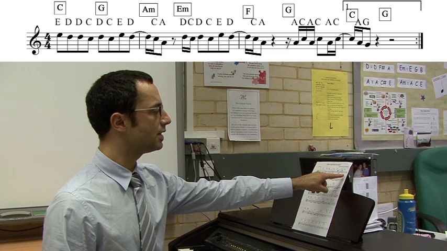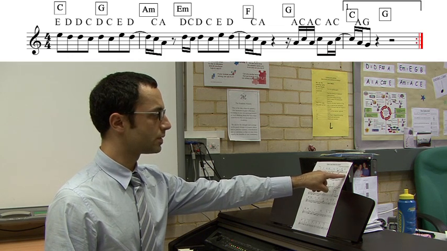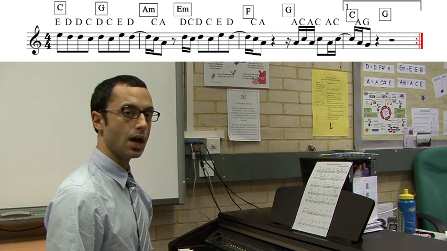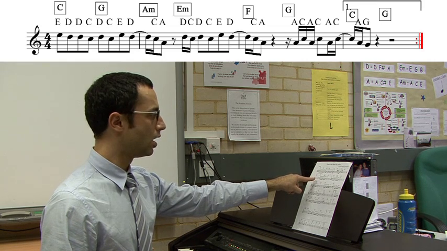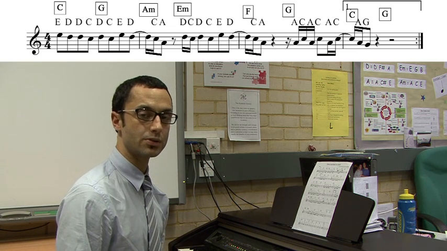You can also see that in the last bar we have a double bar line with 2 dots, and that means that you would repeat the first line and go through to the second time bar on the second line. So if I play that example for you now, it sounds something like this.